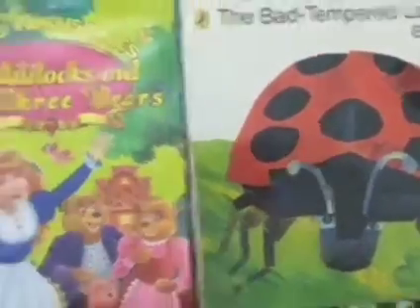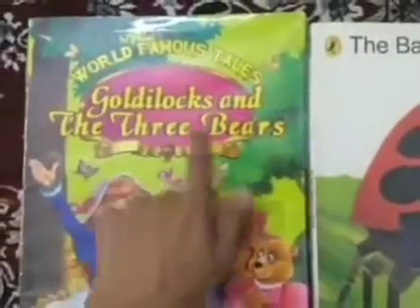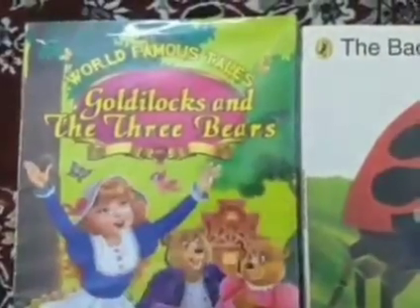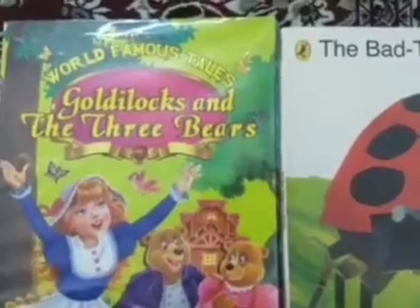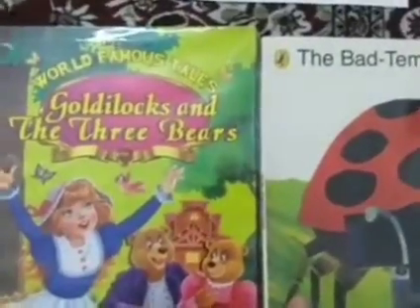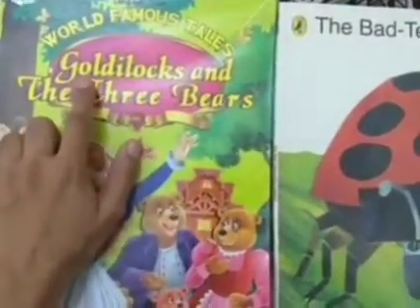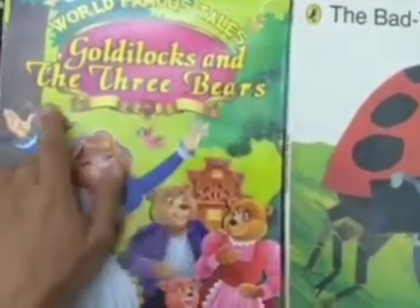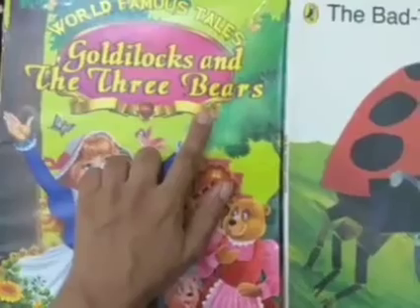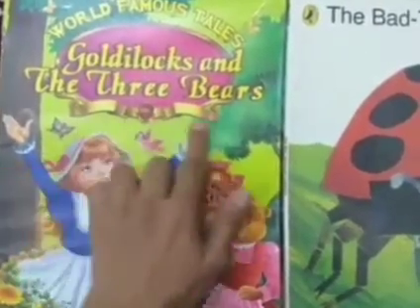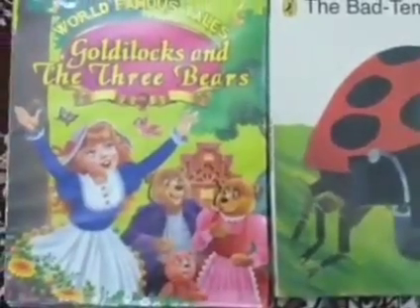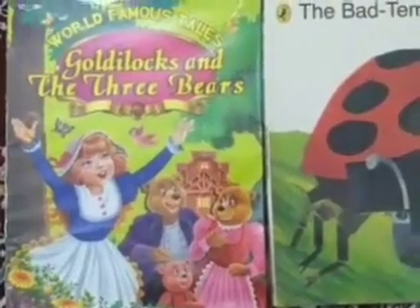Then what is the next important thing that I have on the cover page? That's the title of the book. A non-fiction book also has a title. A fiction book also has a title. Here the title of the book is Goldilocks and the Three Bears. The title gives me an idea what the story is going to be about.